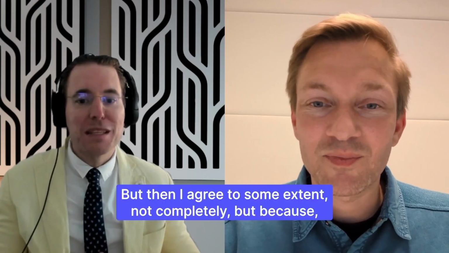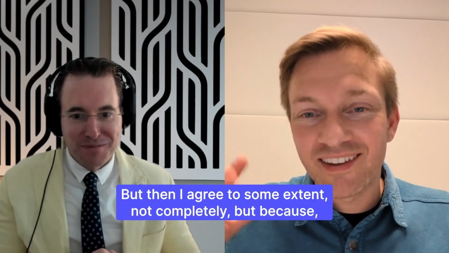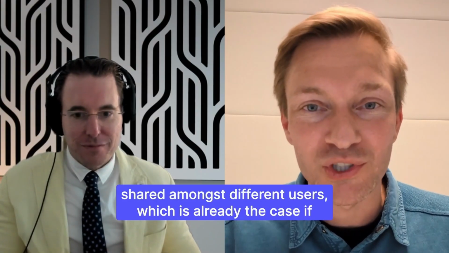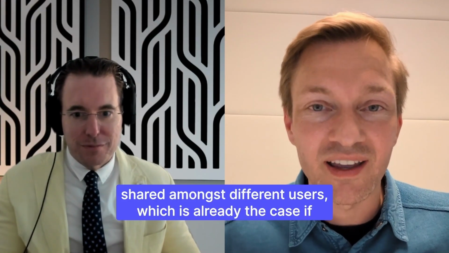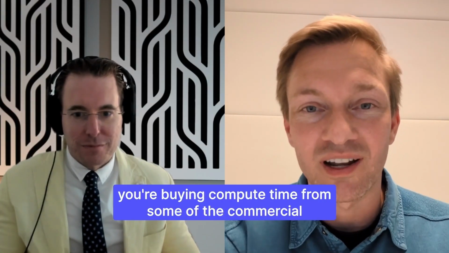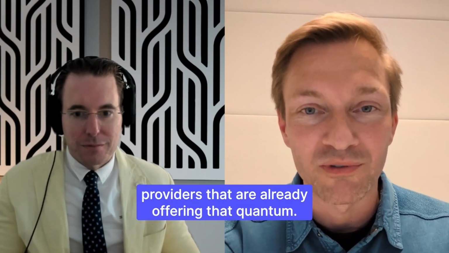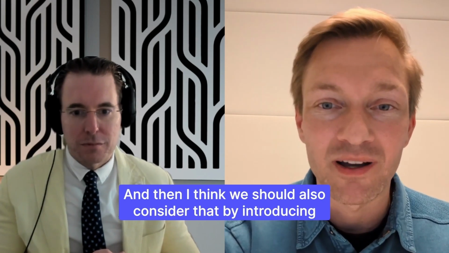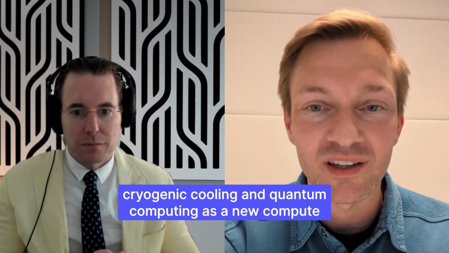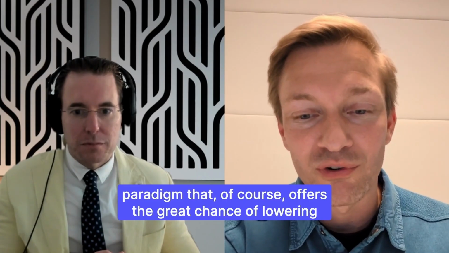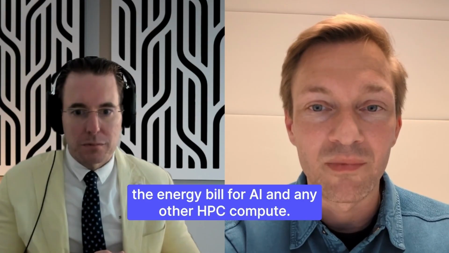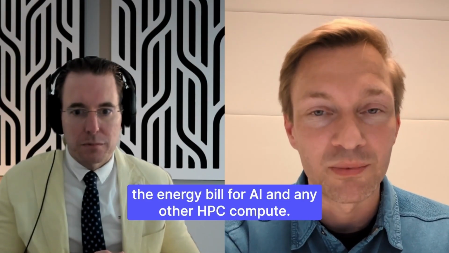But then, I agree to some extent, not completely. First, I think quantum computing setups will also be shared amongst different users, which is already the case if you're buying compute time from some of the commercial providers that are already offering quantum as a service. And then I think we should also consider that introducing cryogenic cooling and quantum computing as a new compute paradigm offers the great chance of lowering the energy bill for AI and any other HPC compute, right?